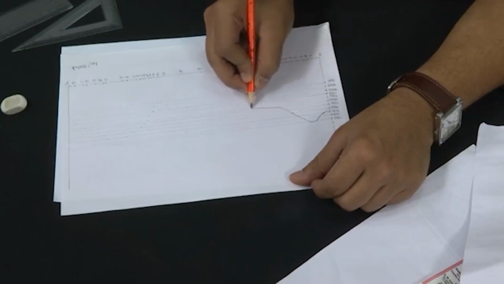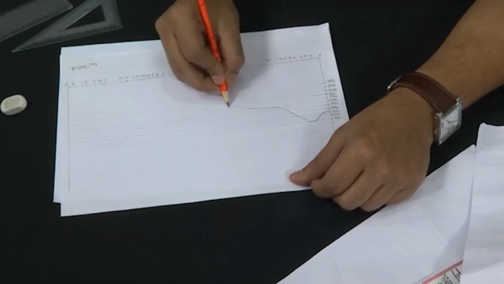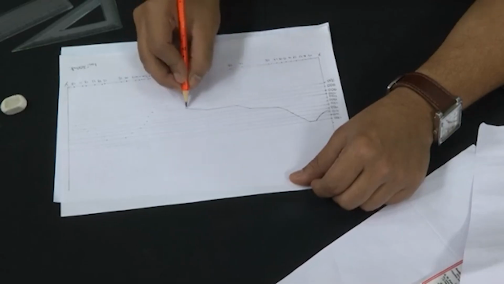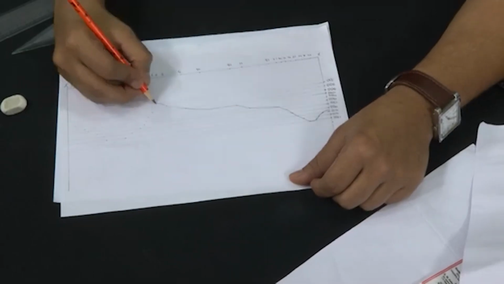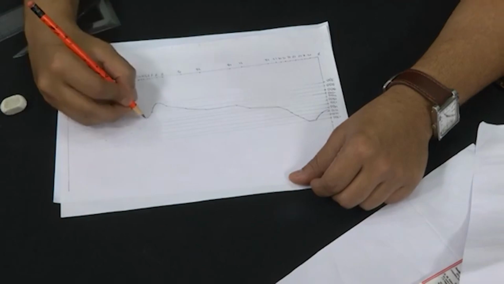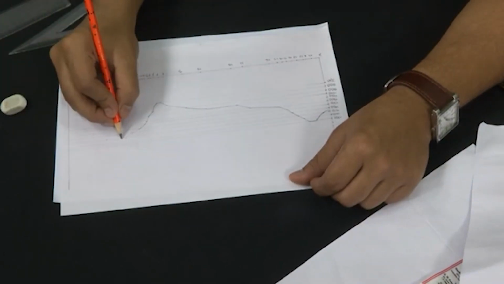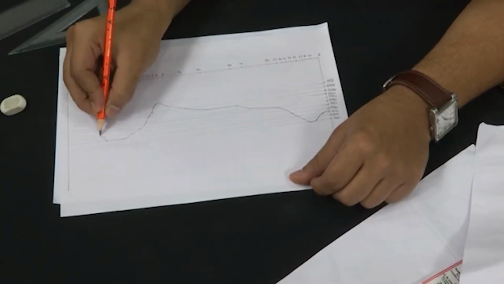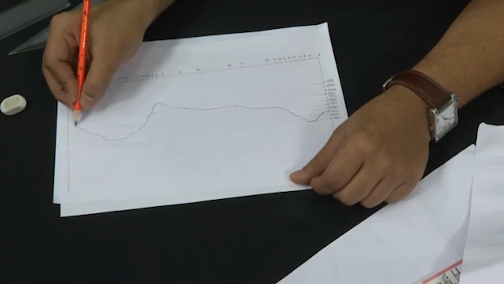Now, the slope is gradually decreasing. So here it is almost constant, now again it decreases, decreases, decreases, now it is increasing at a very steep rate. Now again it becomes constant and then decreases as we move and reach towards Y.